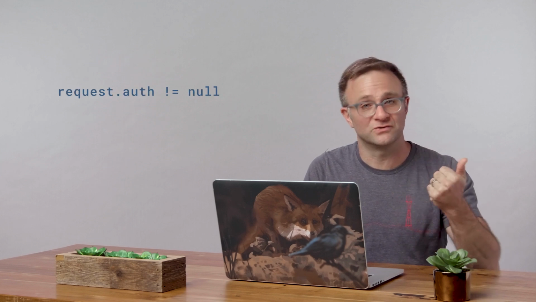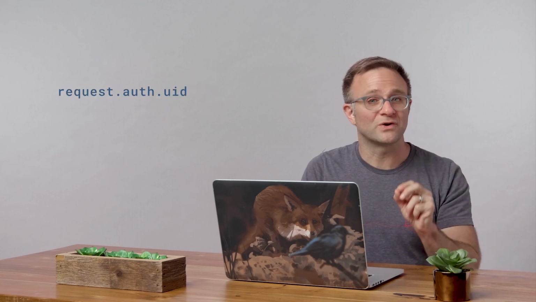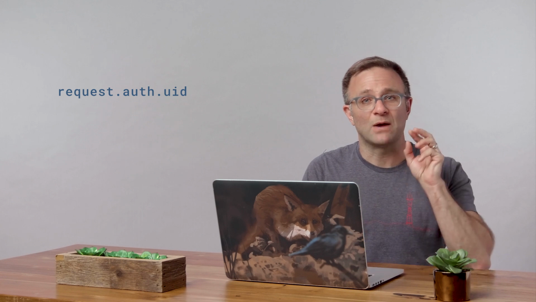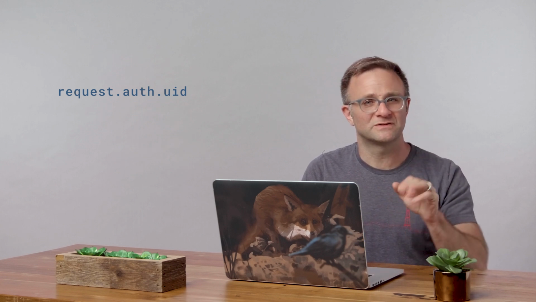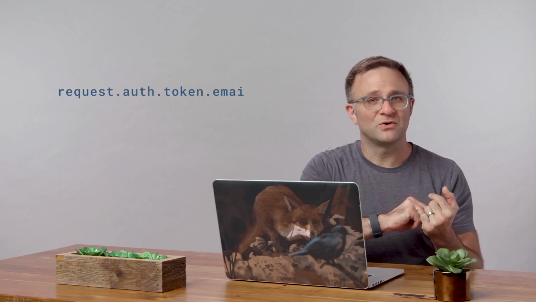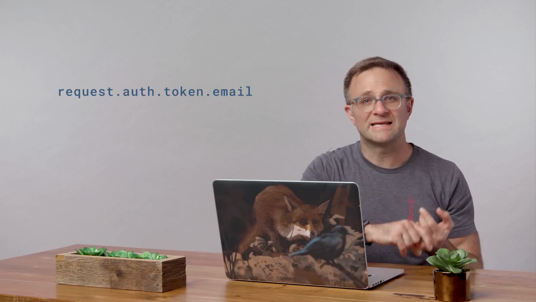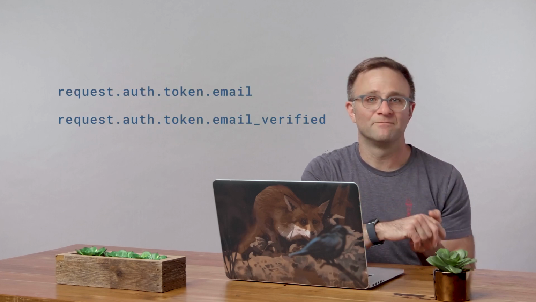So what kind of stuff can you find out? Well, whether they're an actual signed-in user, that's pretty common, or their user ID. That's actually very common too, and we'll be using this a lot in some upcoming examples, so stay tuned. You can also grab some claims made by their auth token, like what the user's email address is, and if that email address has been verified. You can also create your own custom auth claims, which I'll talk about a little later because it's kind of advanced. So forget I said anything for now.